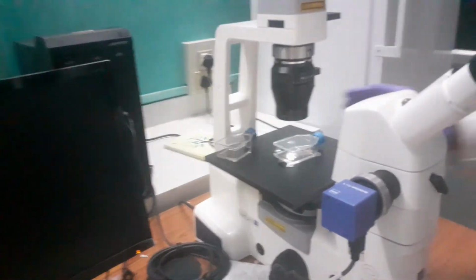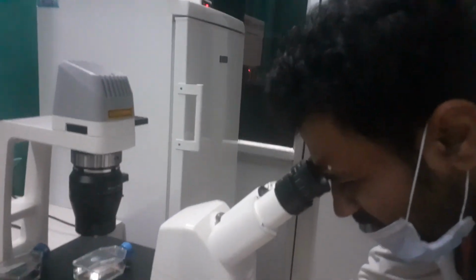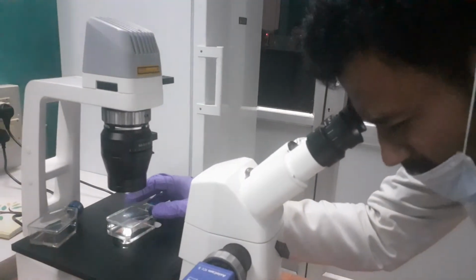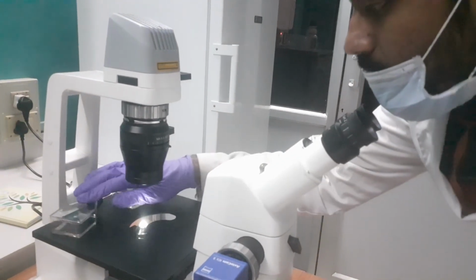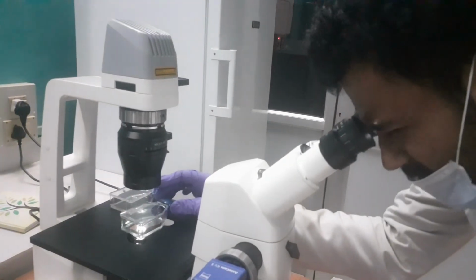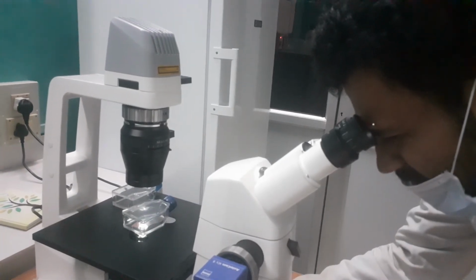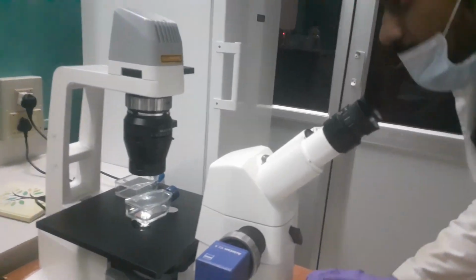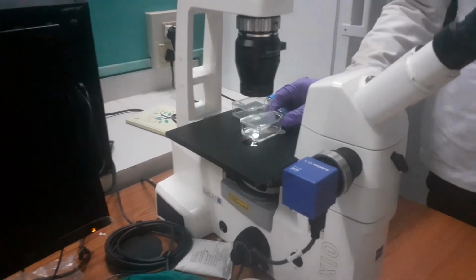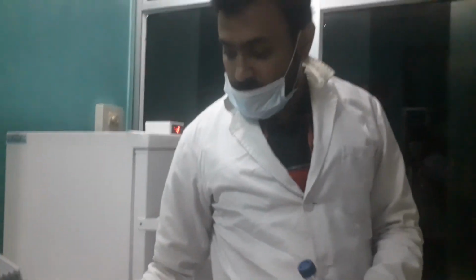You have seen dendritic. This is the nature of C6. And this is of course A549. You see, every cell is different. If you check the morphology, you can understand why cells are different and why cells require different conditions.